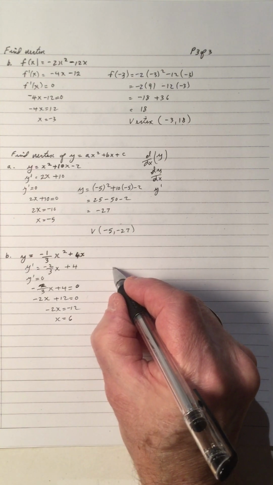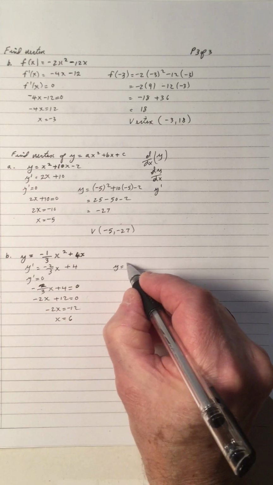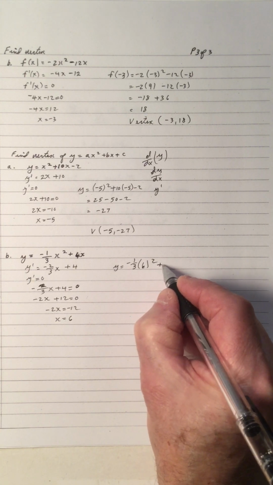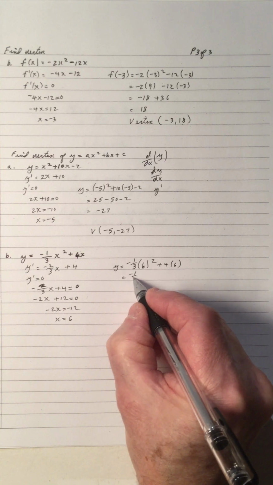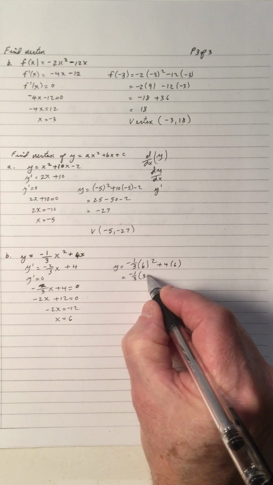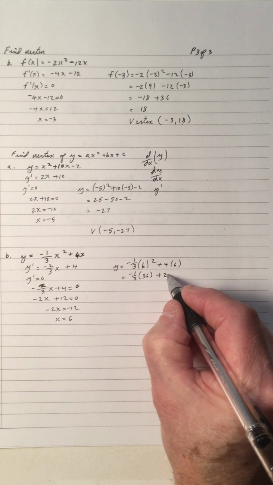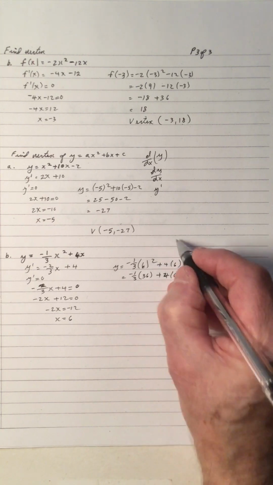So that means the 6 is going into the equation, so y equals negative 1/3 times 6 squared plus 4 times 6. We do the power first, 6 squared is 36. Let's do the exponent first. We do PEMDAS.